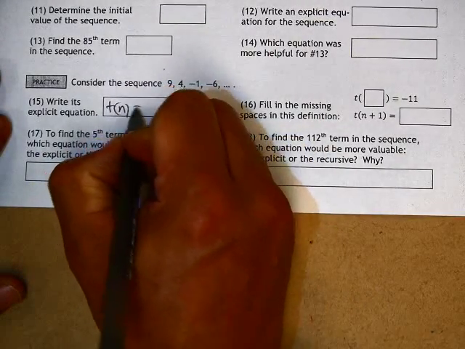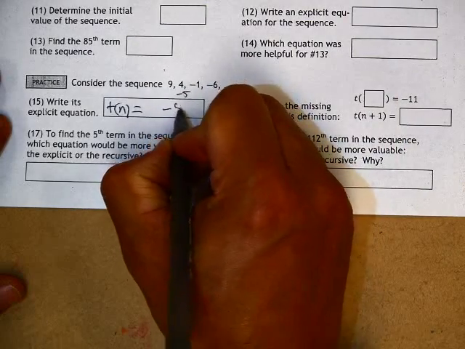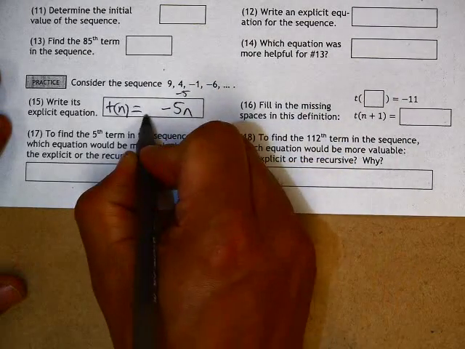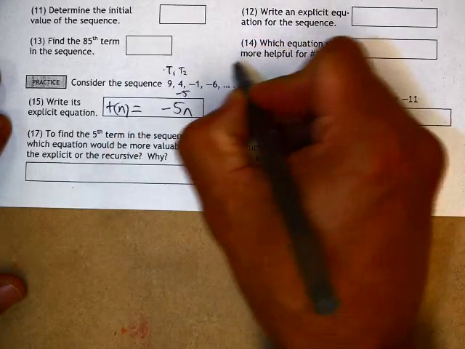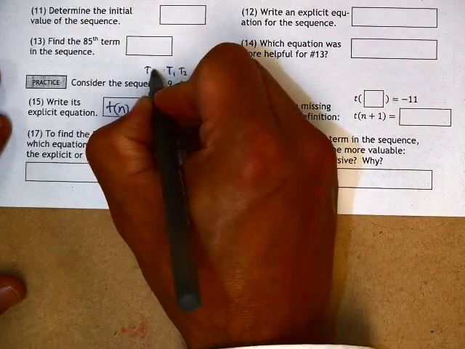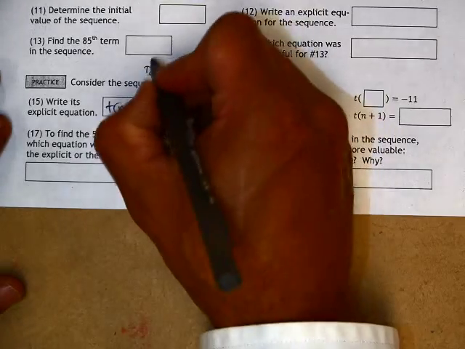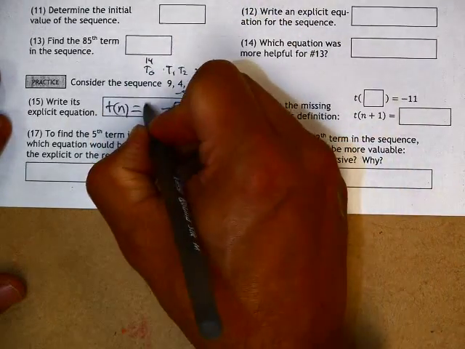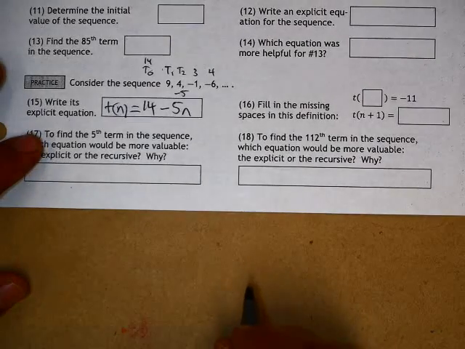So T of n is equal to, if I subtract 5 every time, that's usually the minus 5n, and I need the initial value. This is T of 1, T of 2, T of 3, T of 4. So I need to go back to the initial value T of 0. So I would add 5 to 9, so that would be a 14. So it's 14 minus 5n for the explicit equation.